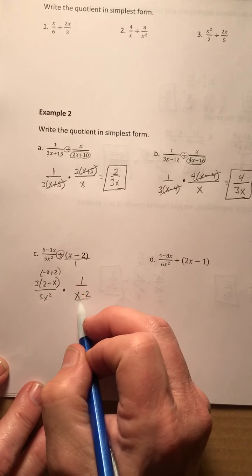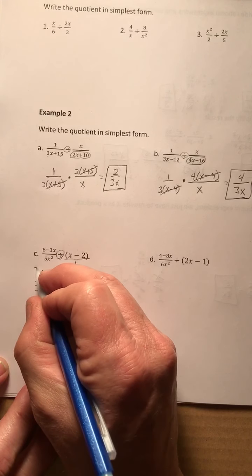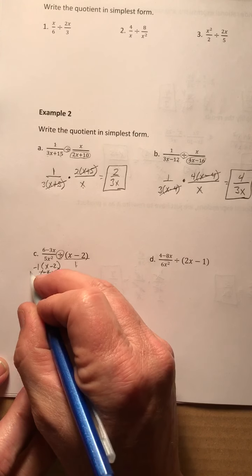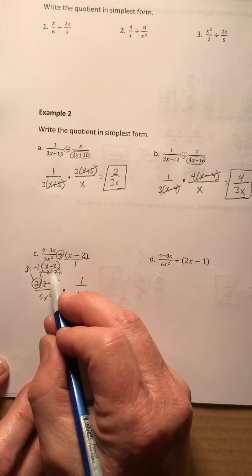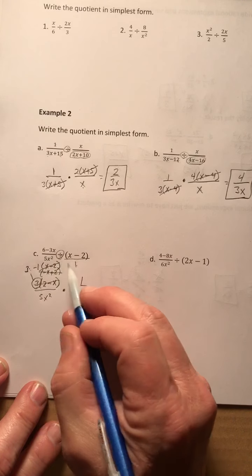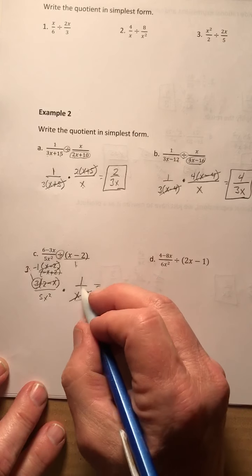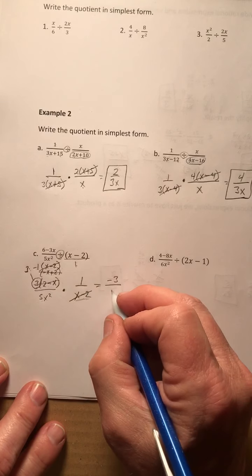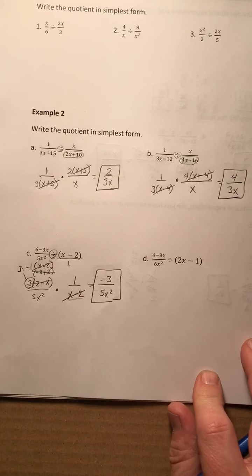All right, so we almost have the same thing. We just have to factor a negative 1 out. So if we factor a negative 1 out, it gives us negative 1 times x minus 2. Now don't forget the 3 that we have. So we got 3 times negative 1 times x minus 2. All right, and then you can see the x minus 2 cancels out with the x minus 2. So in the top, we're left with 3 times negative 1 times 1, which gives us negative 3. And the bottom, we have 5x squared. And that's our answer.